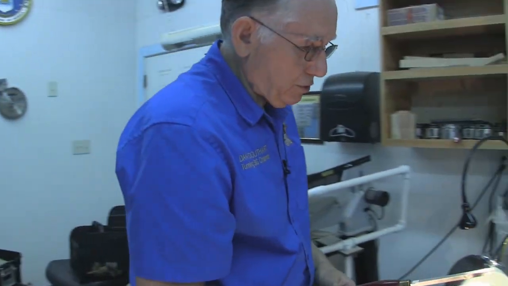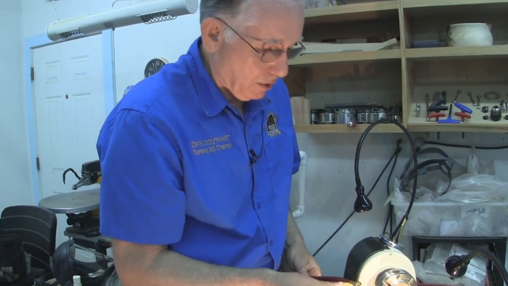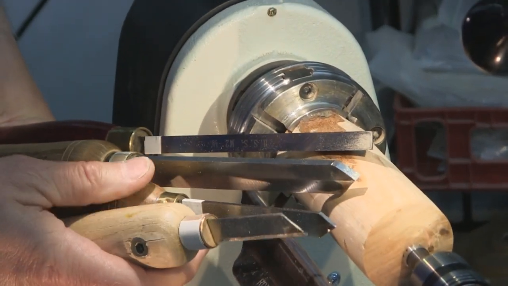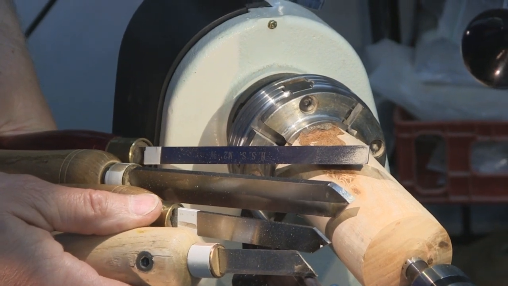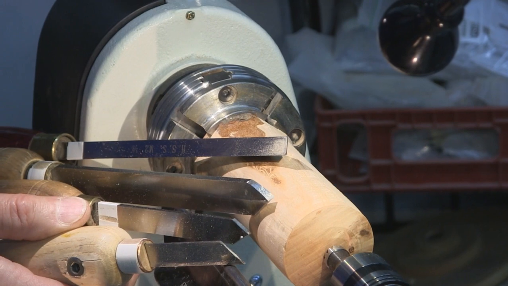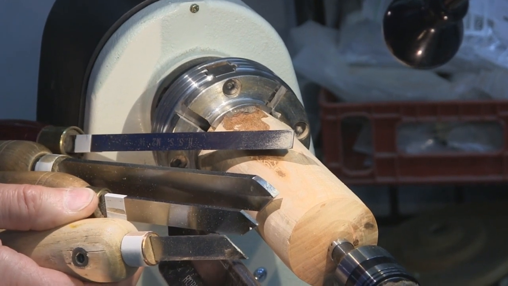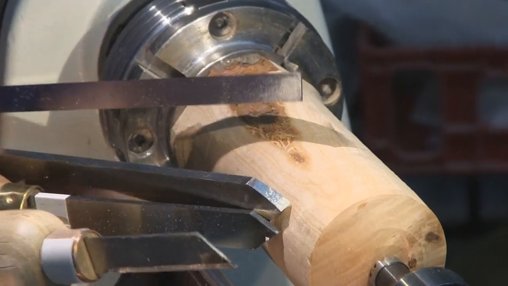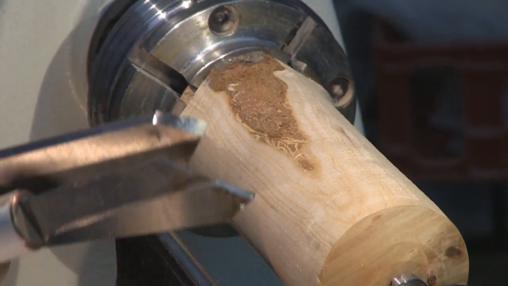Then the next set of tools here, we'll call them parting tools. They're primarily used for, once you get your piece done, to part it off and remove it from the lathe. You actually make a plunge cut directly in and make the separation to remove the stock from the lathe. So these are the primary parting tools.